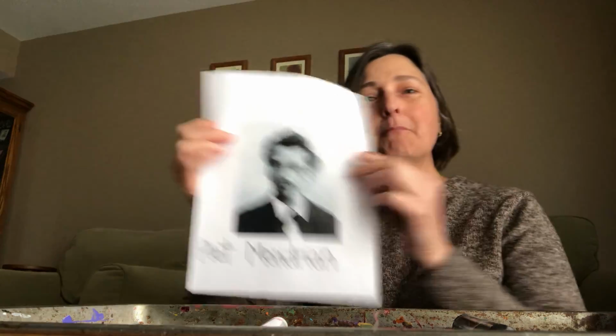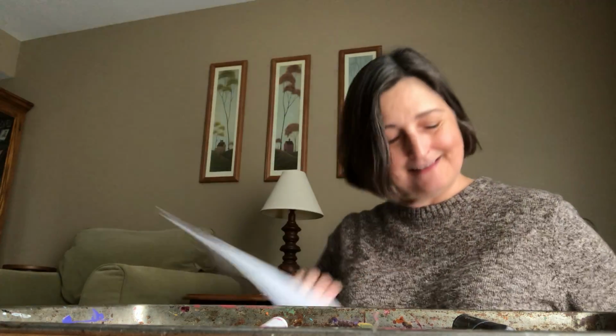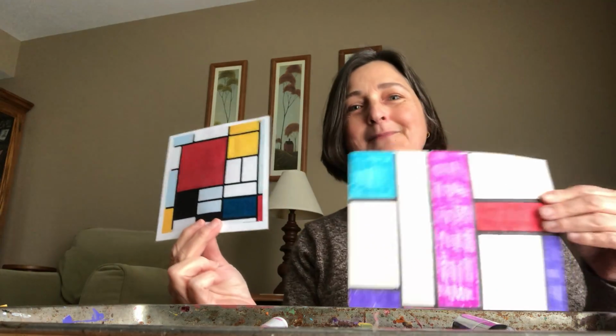And remember, your work is inspired today by the artist Piet Mondrian and his geometric abstracts.